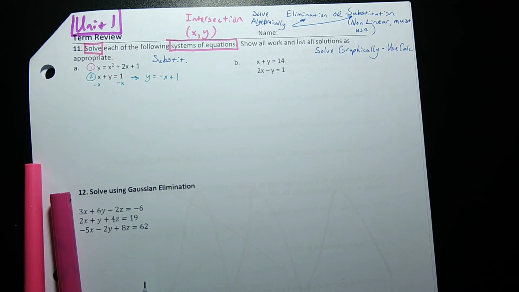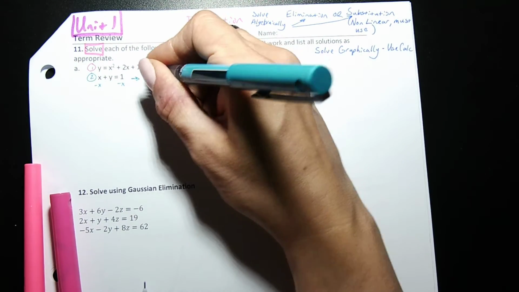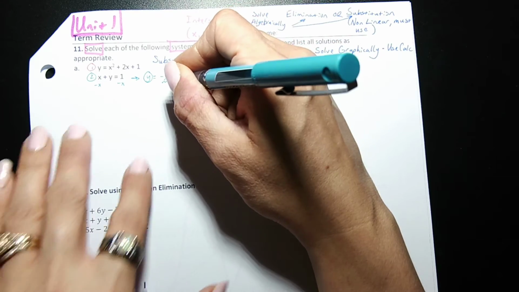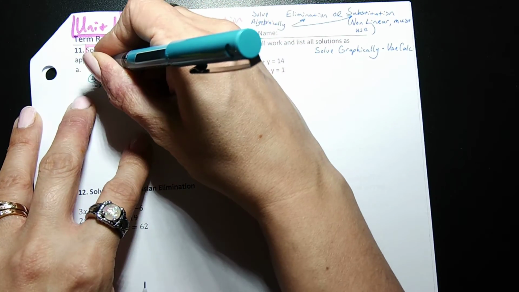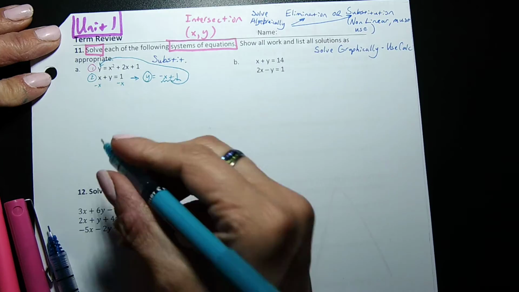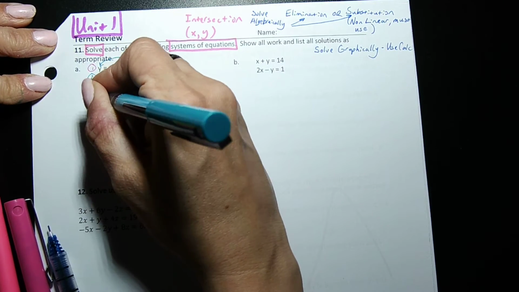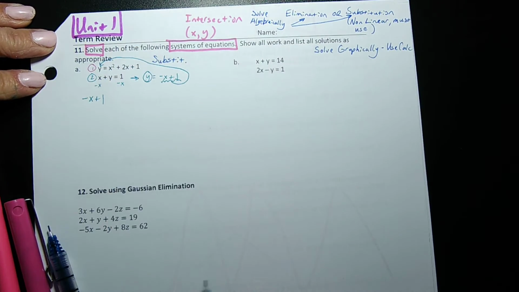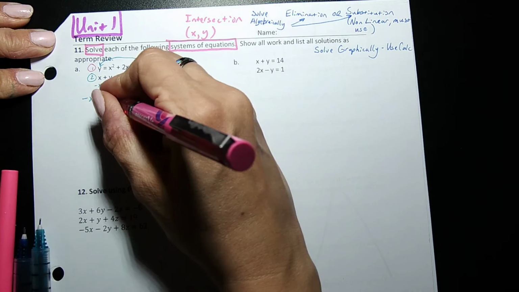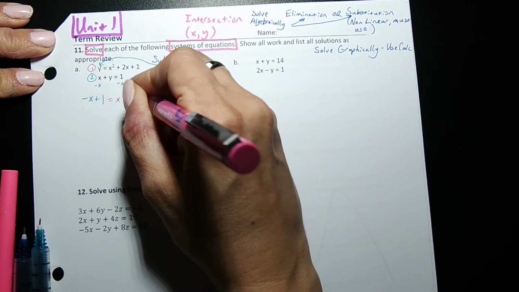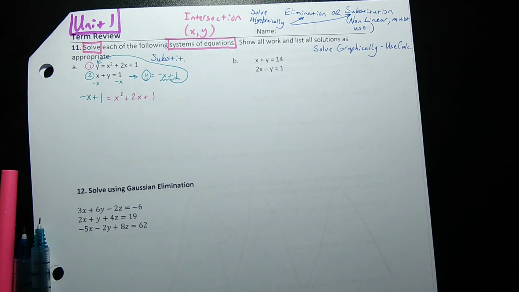So substitution says if I have a variable equal to stuff, we're going to take that stuff and plug it in for that variable in the other equation. So negative x plus 1 in for the y in equation 1, and then is equal to x squared plus 2x plus 1. So now our equation is all in terms of x. How are we going to solve from here? Set it equal to 0, thank you.